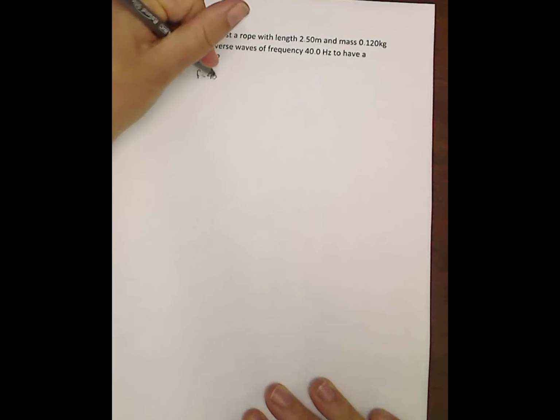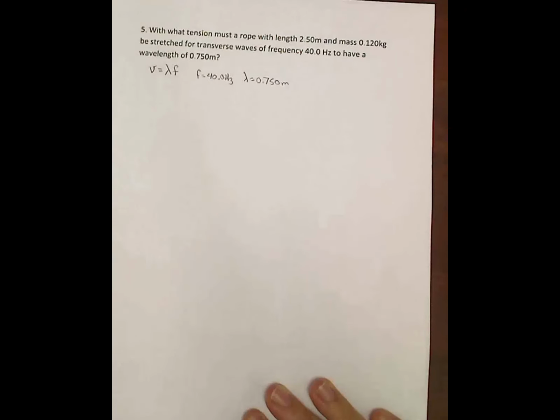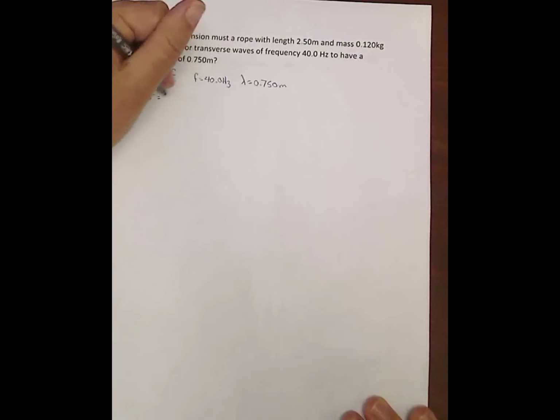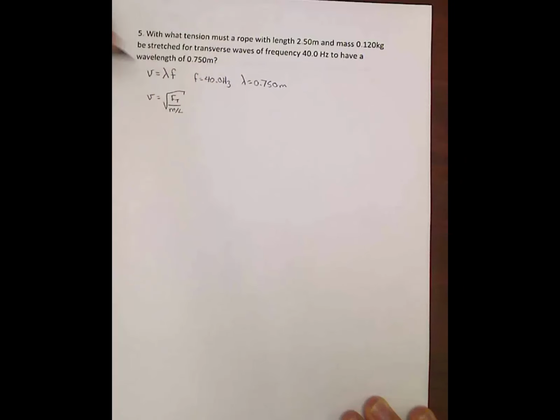So waves in a string, we've got two equations that we need to worry about. One is that the speed of a wave is equal to its wavelength times its frequency. We're told we've got a frequency of 40 hertz and a wavelength of 0.75, 3/4 of a meter. So we can use that to get the speed. And the other thing that we know is that the speed of a wave on a string is equal to the square root of the tension divided by the mass per unit length. Okay, so we've got the mass, we've got the length, and we want to find the tension.